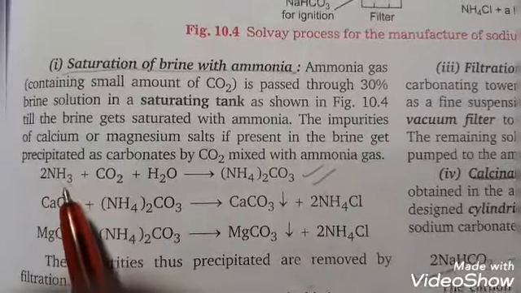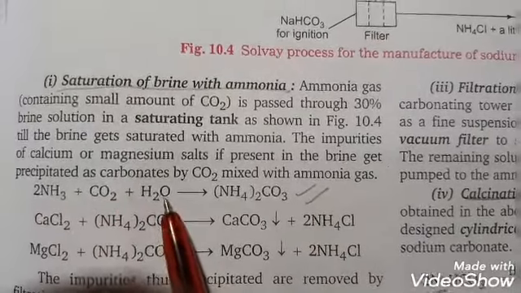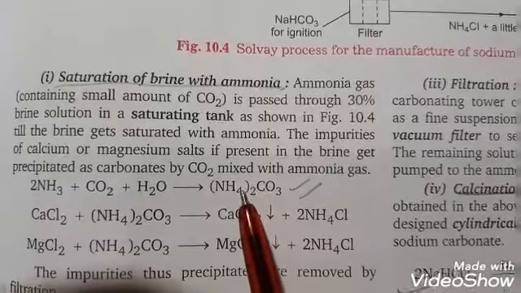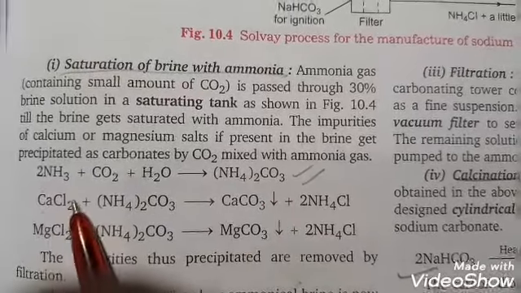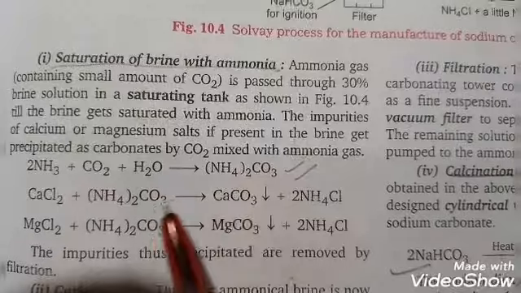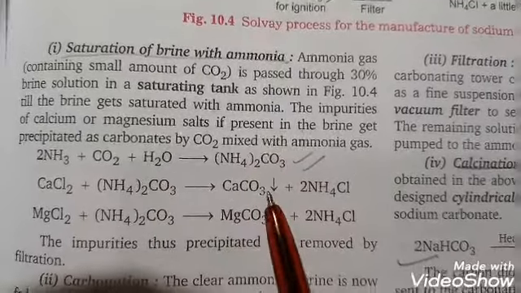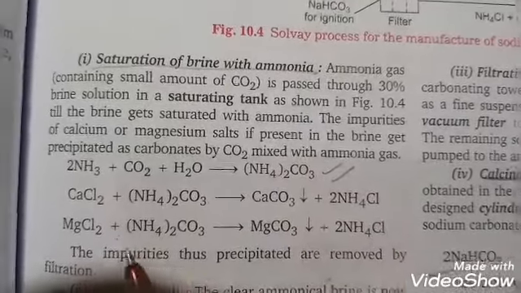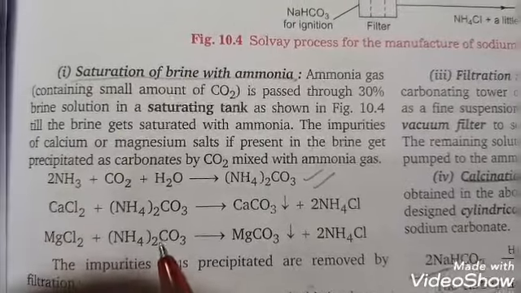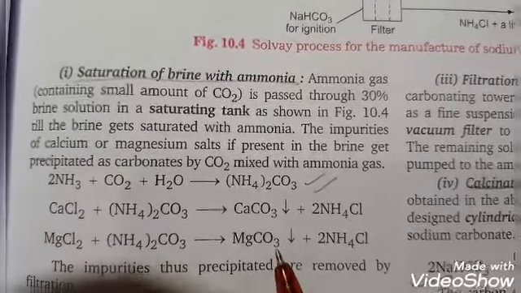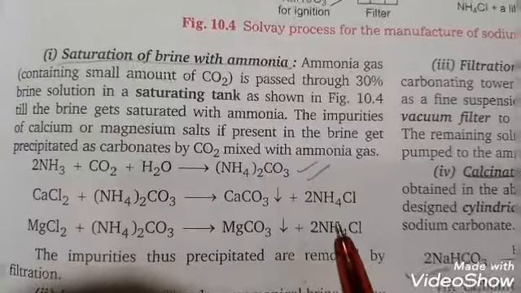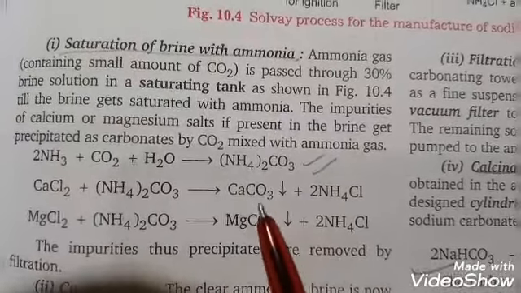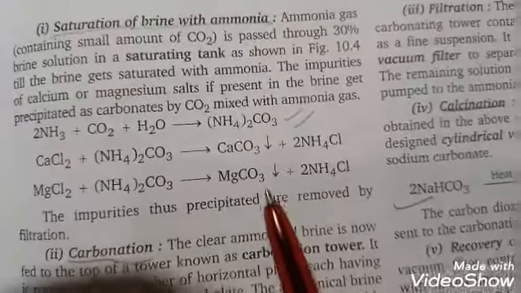So the equation goes: ammonia plus carbon dioxide plus water gives ammonium carbonate, and the impurities like calcium chloride combine with this ammonium carbonate and precipitate as calcium carbonate and NH4Cl. Same goes with magnesium chloride with ammonium carbonate forming magnesium carbonate precipitate and ammonium chloride. These impurities thus precipitated are removed by filtration.